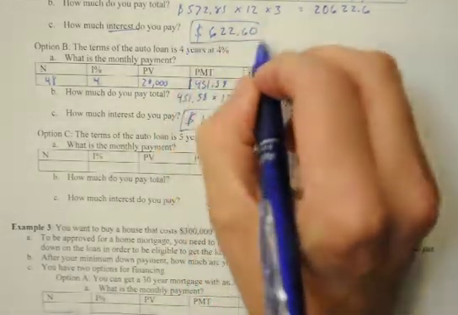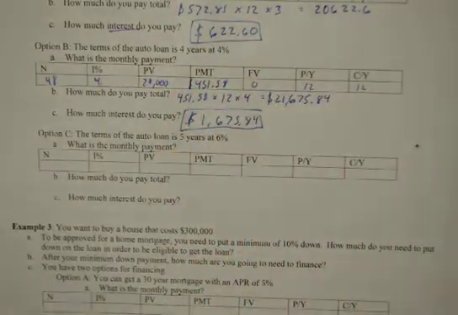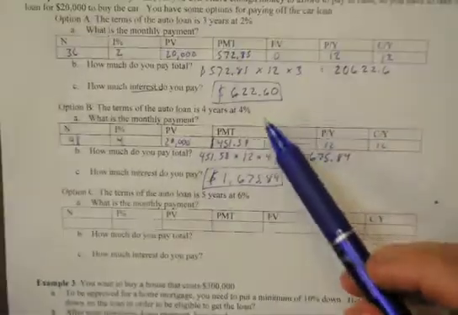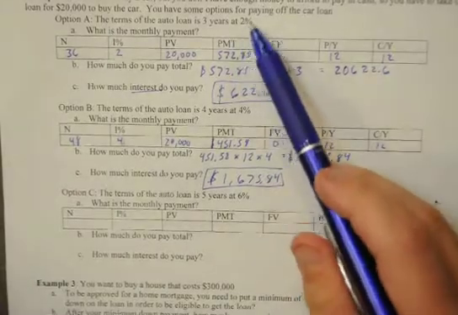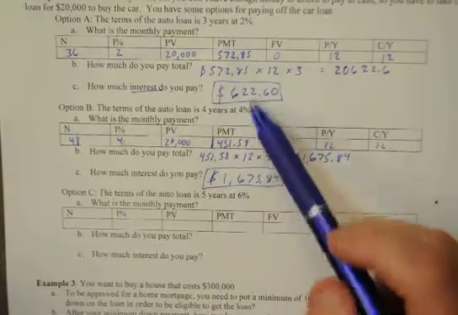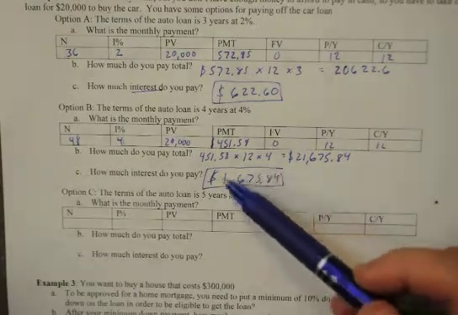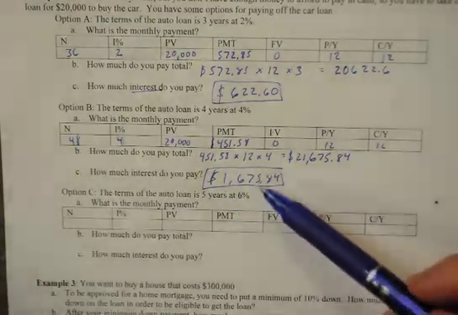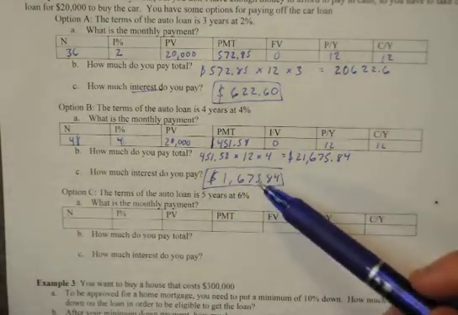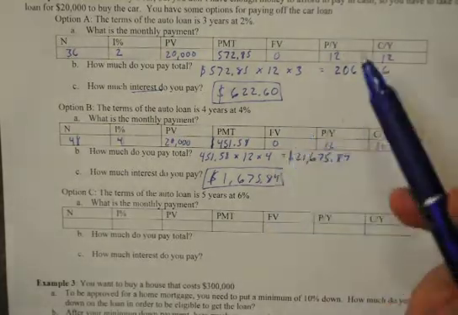Look at the difference. That's the difference in interest rate. So even though this interest rate was only double 2, right? 4 is only double 2. Look, you're paying way more than double the amount of interest. And again, because that's interest on top of interest on top of interest.